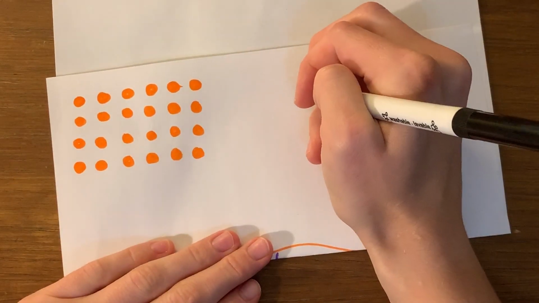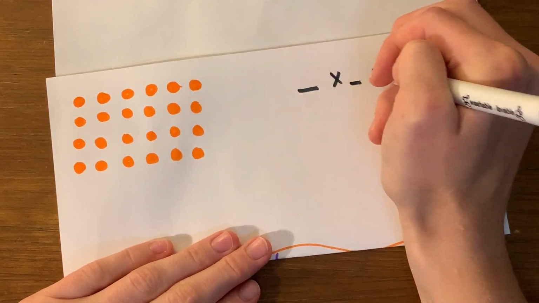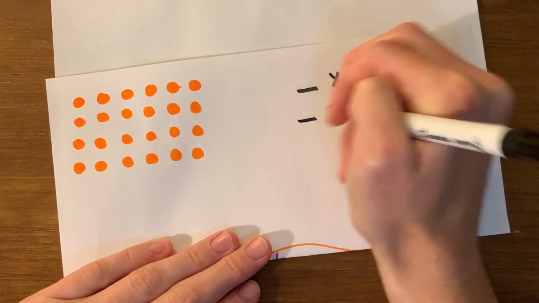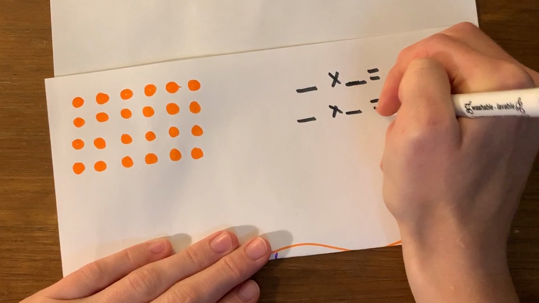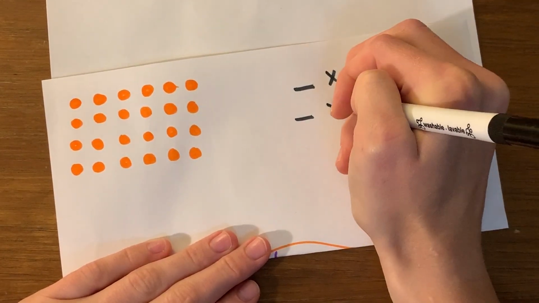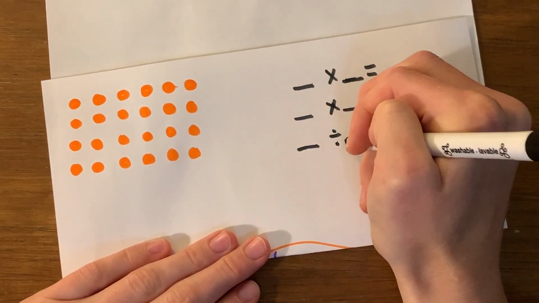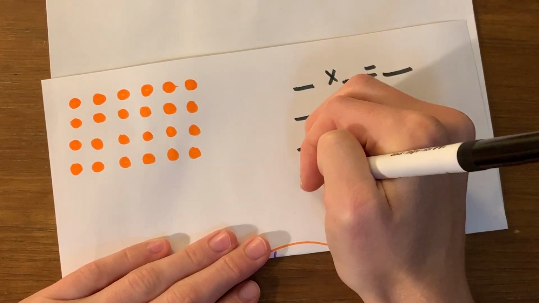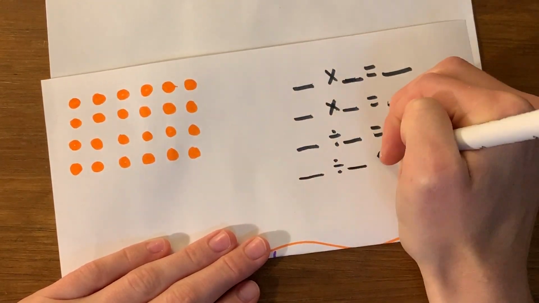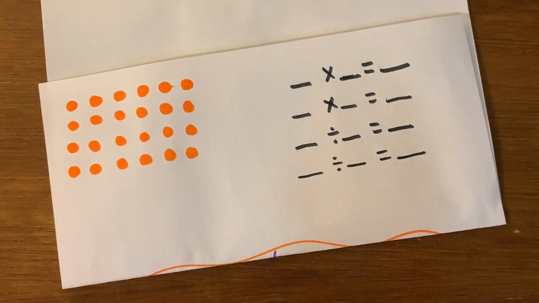So I'm going to go ahead and set that up right now. So 2 multiplication and 2 division problems. And each problem will be different.